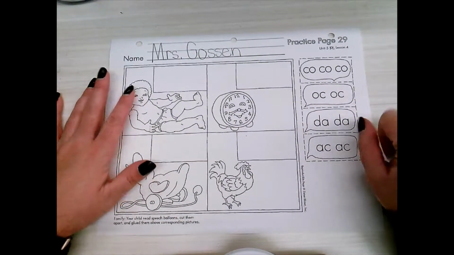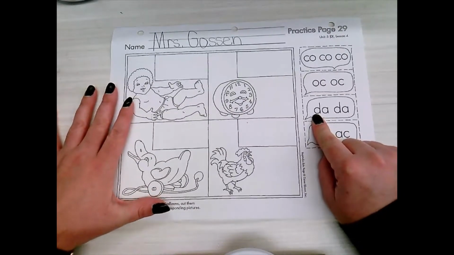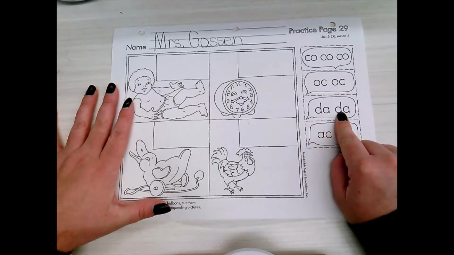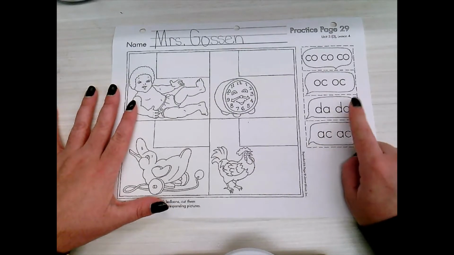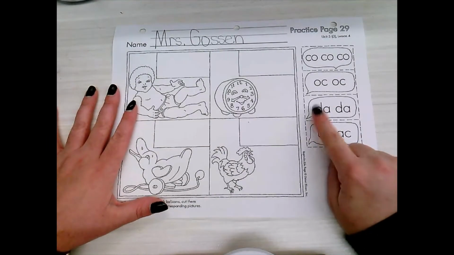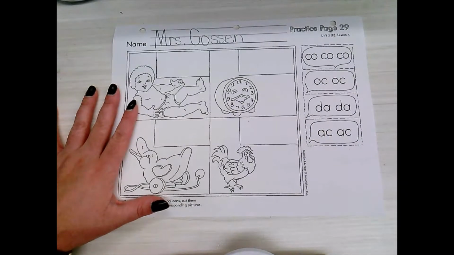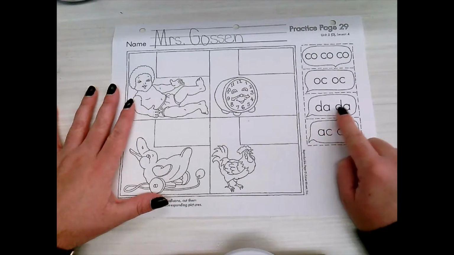I think I remember which one said that. All right, let's move to the next speech bubble. I see a D and an A and a D and an A. It's the same sounds here as it will be here. D, A. Chop it again with me. D, A, da, da, da, da.